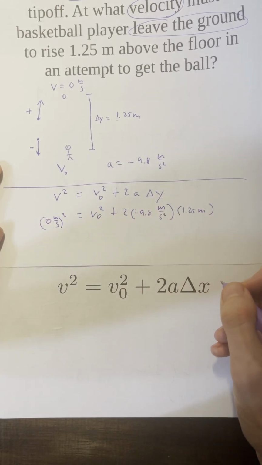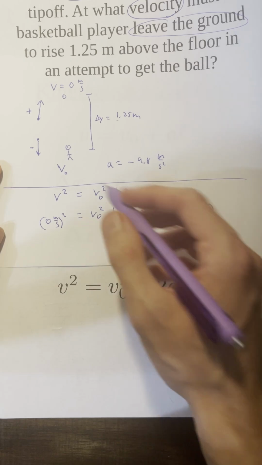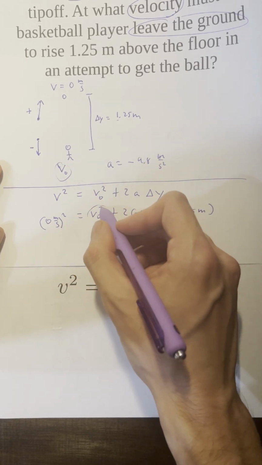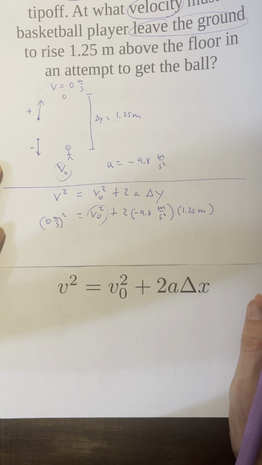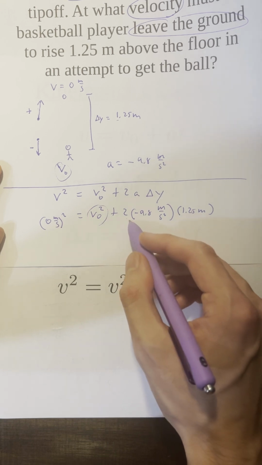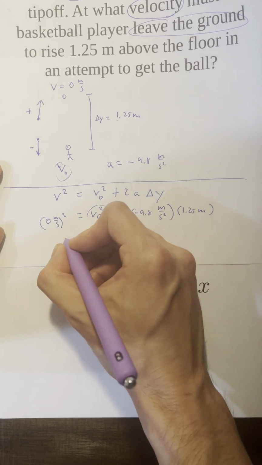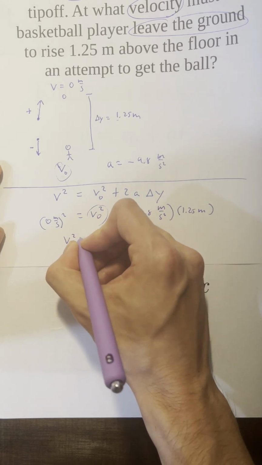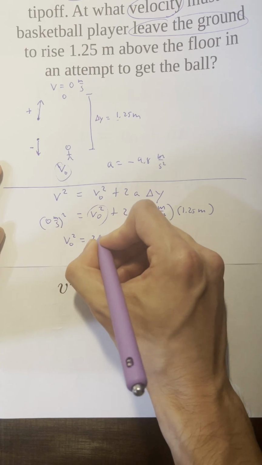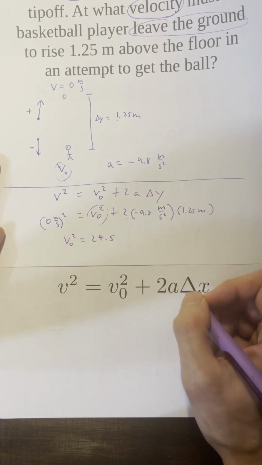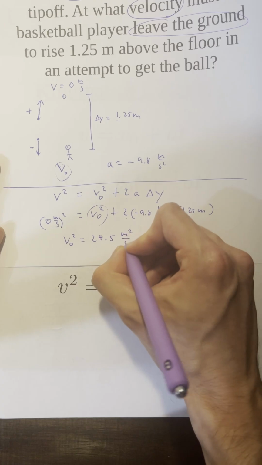Okay, so we want to find what this is. So we would have to get this by itself. How do we do that? Okay, so we'd use a calculator to get this, but you'd get v naught squared is equal to 24.5 meters squared per second squared.